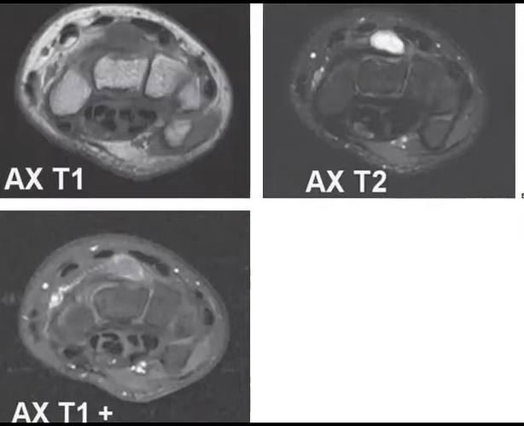So it is a common location of what is called ganglion cyst. The ganglion cyst is part of the myxomatous collections that come beside tissues, either joints, ligaments, or tendons.